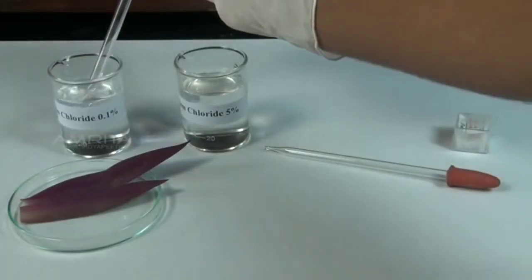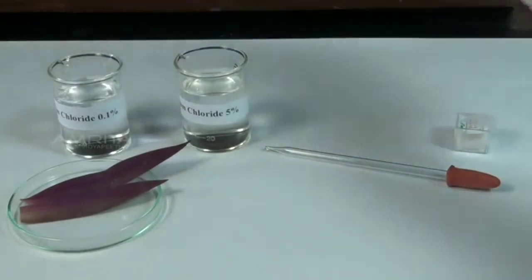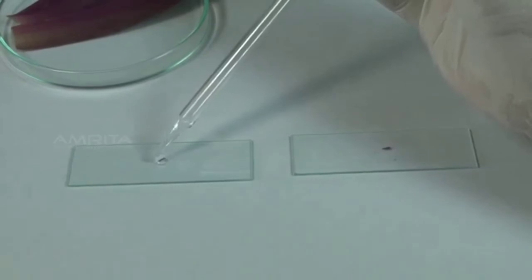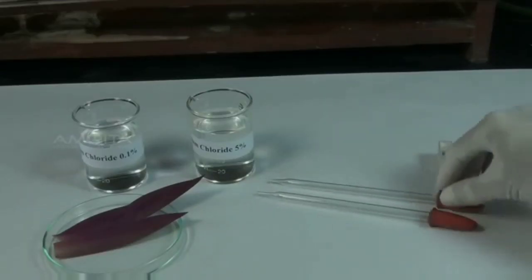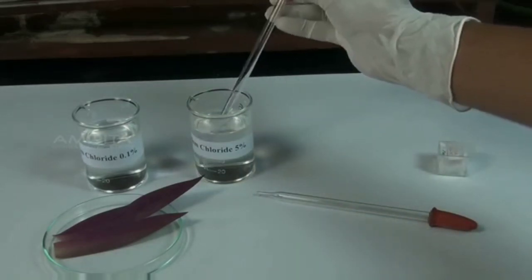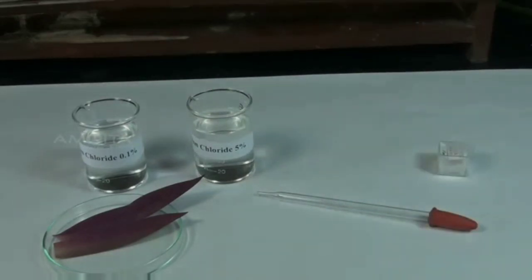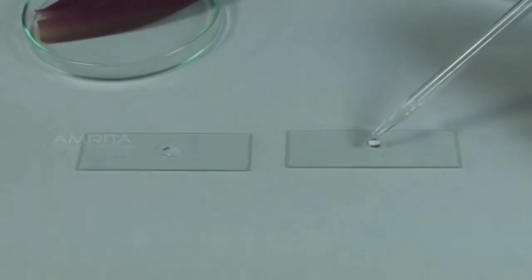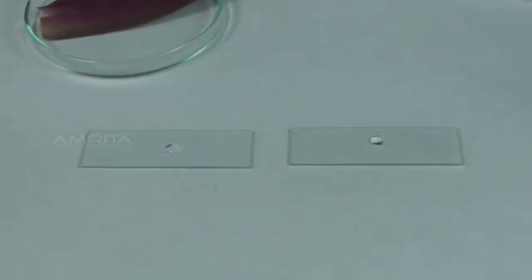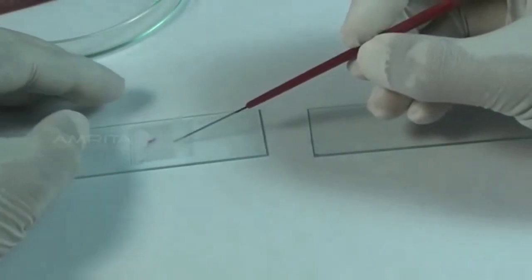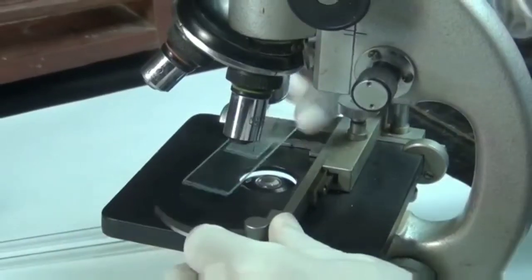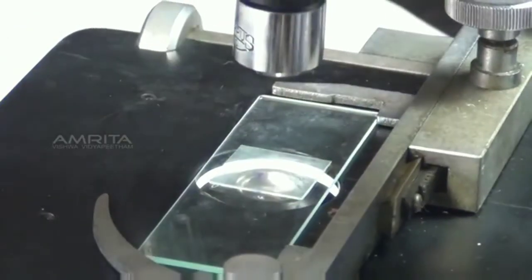Using a dropper, add 0.1% sodium chloride on one glass slide. Using another dropper, add 5% sodium chloride on the second glass slide. Place the cover slip over the peel of the leaf using a needle. Place the slides under the microscope and observe.